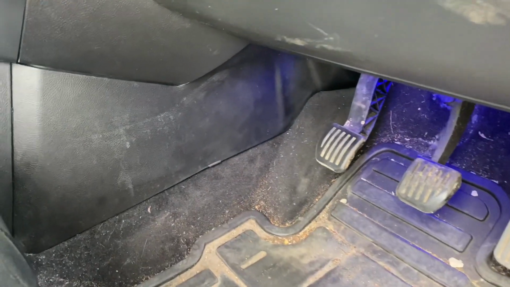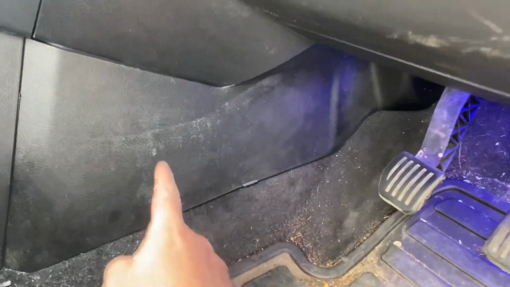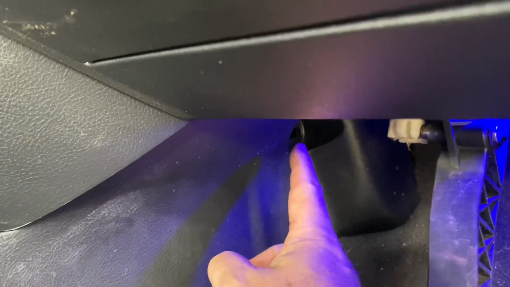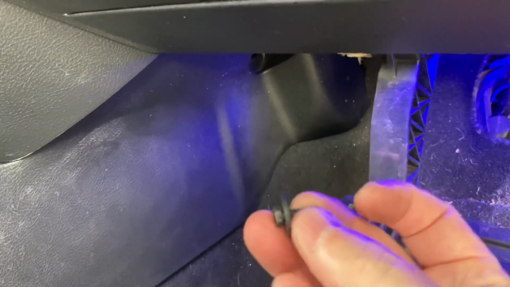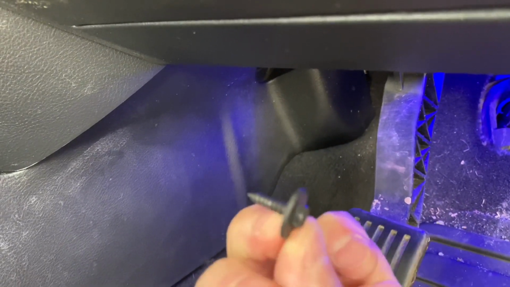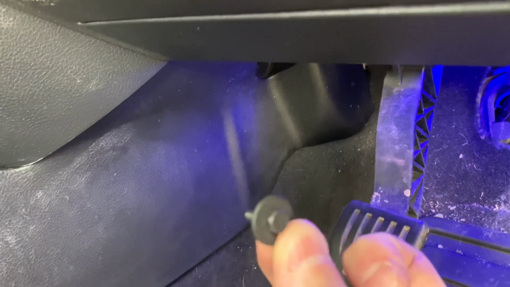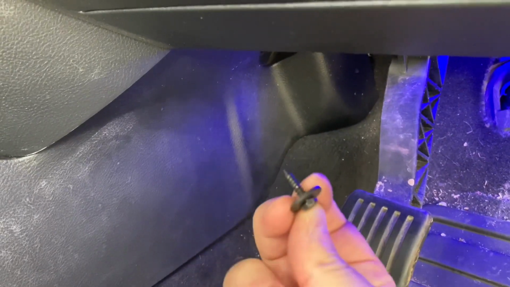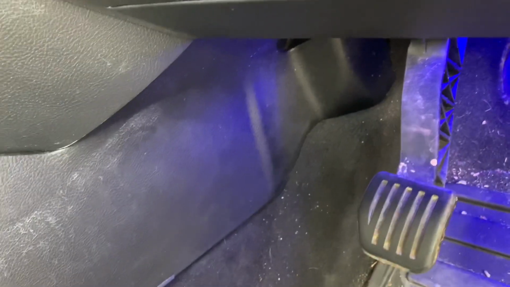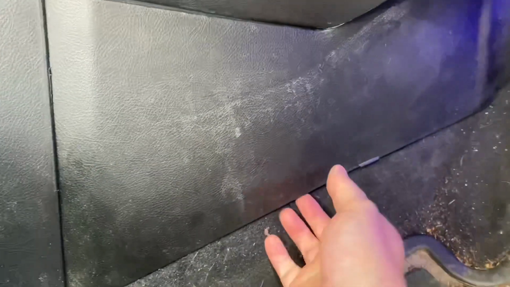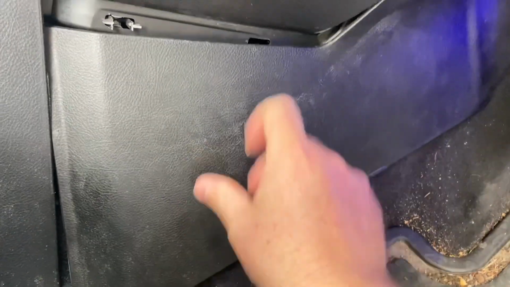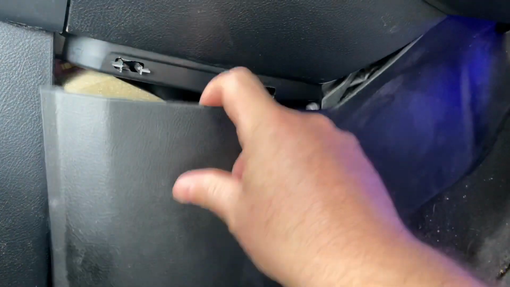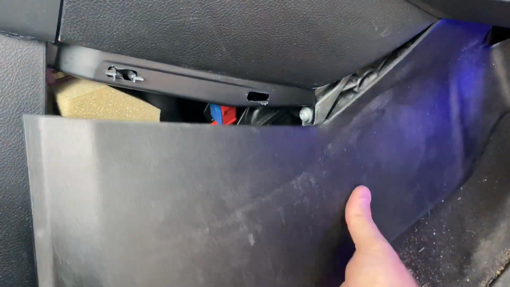So to get access to the air conditioning drain hose, we need to remove this panel here. To remove that, you just need to undo one bolt. It's actually a screw with a 7mm hex head on it, so use a 7mm socket. Then this panel unclips. There are some clips at the top here, and they should pull out and unclip.